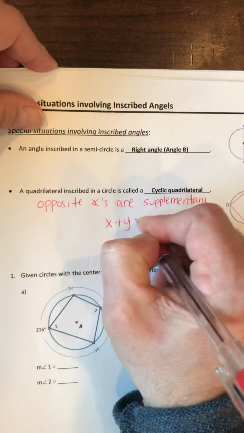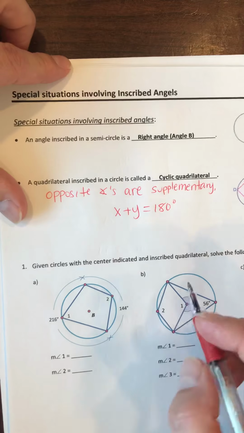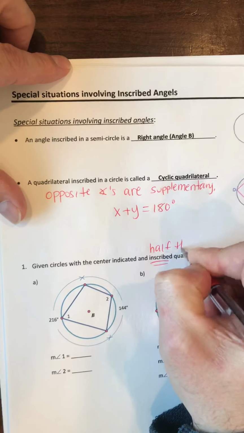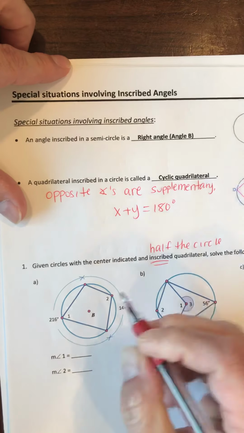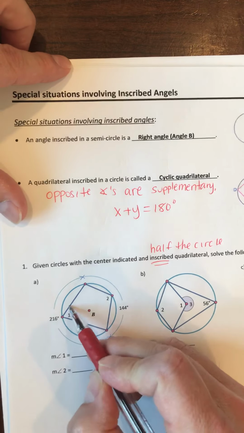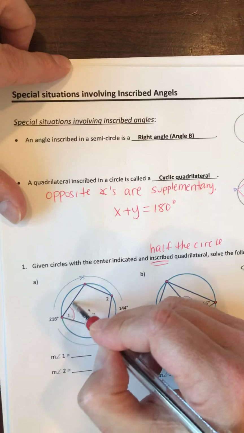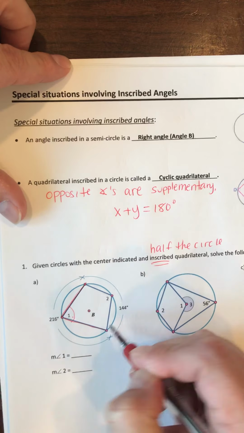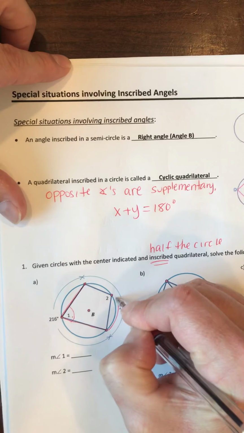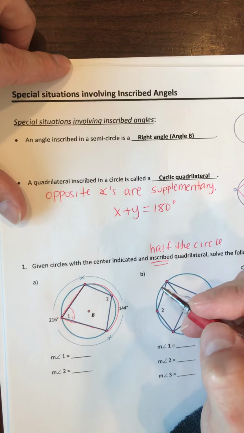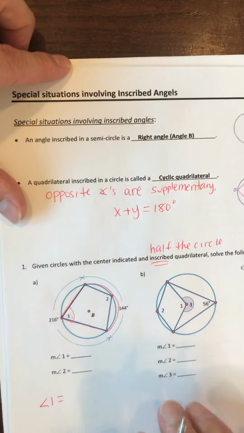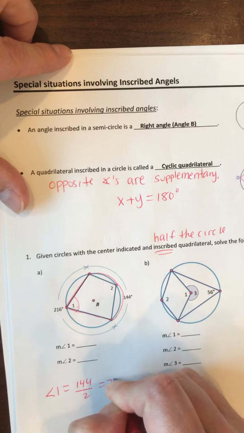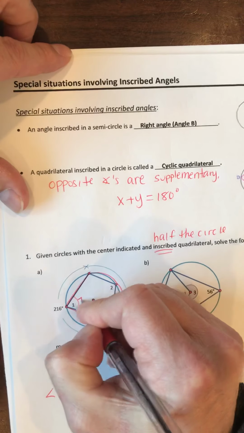Okay, check this out. Remember, inscribed angles are half the arc. So if I wanted to find angle 1, let's say, angle 1 is formed by this chord and this chord. And if you look, that's this arc, which is 144. So angle 1 is going to be half of 144, which is going to be 72 degrees.